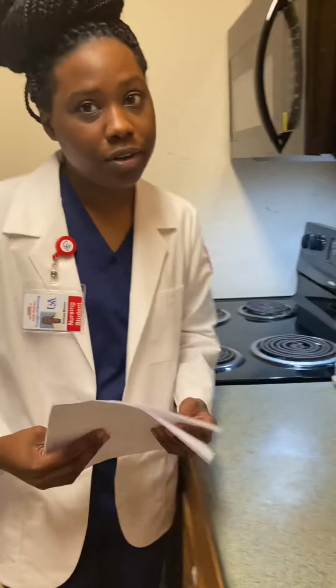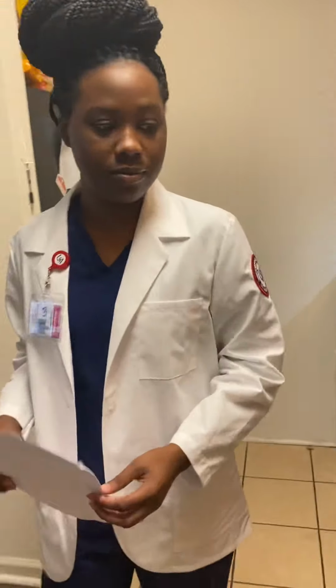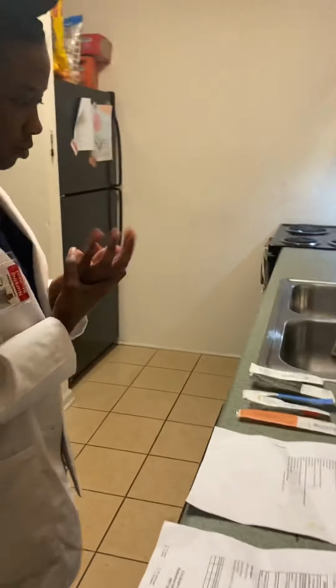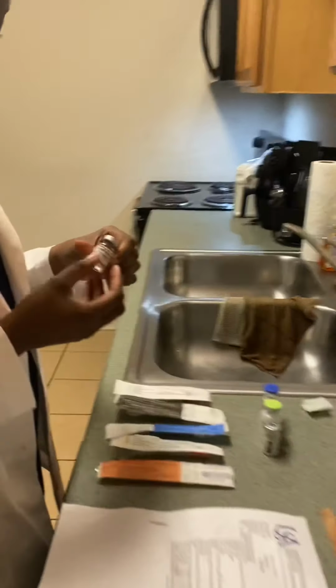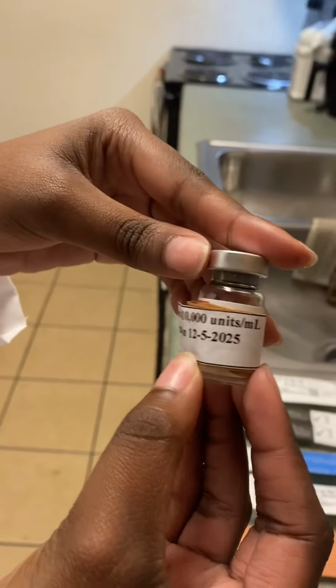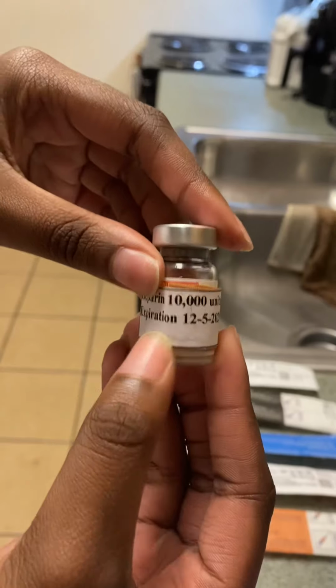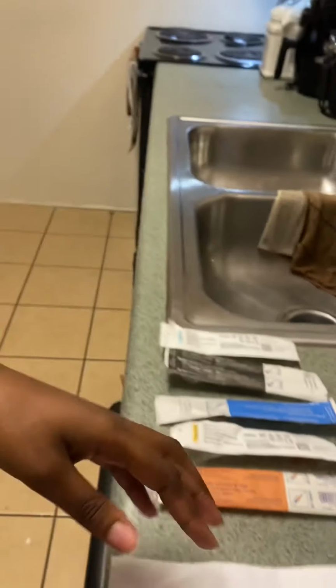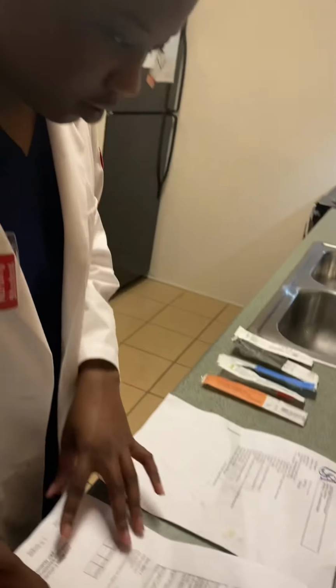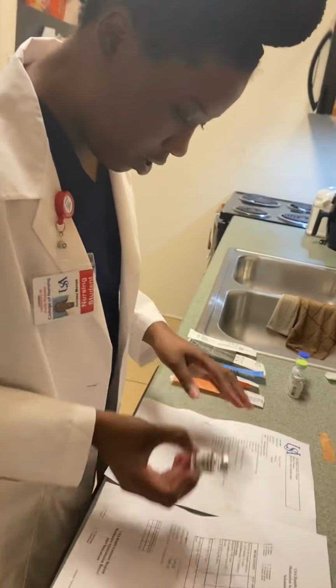So now I'm going to go into the medication room and I'm going to perform hand hygiene. And I'm going to locate my heparin. And I have heparin 10,000 units per milliliter, and the expiration date is December 5th, 2025, so I know that it's not expired. And I'm just going to take my vial and compare it to my order form and my MAR to make sure.